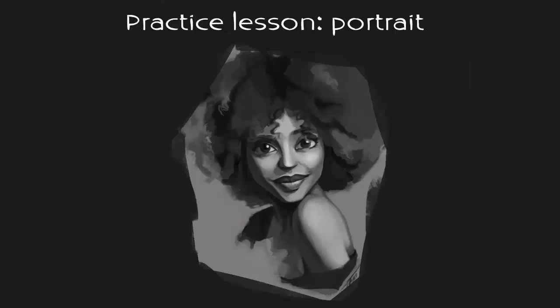Finally, in our last lesson, we'll apply all the skills we've learned to a black and white portrait based on a photo. We'll base ourselves on a photo to make it a little easier and so we can observe the theory in real life. You always learn more by observation.